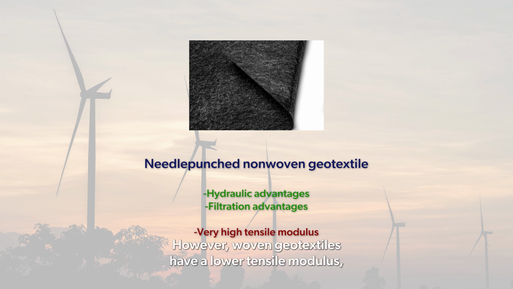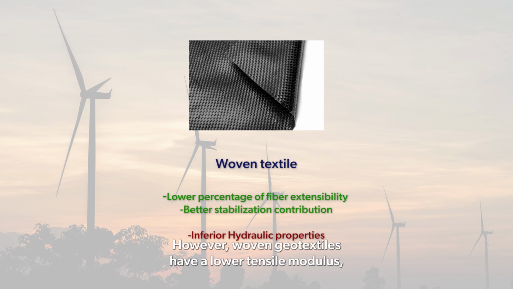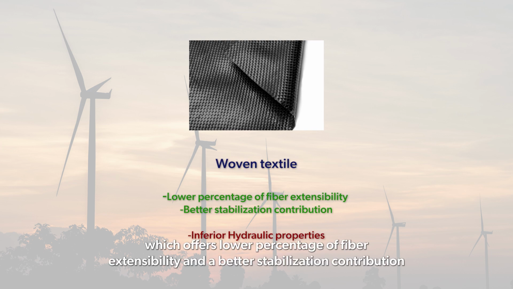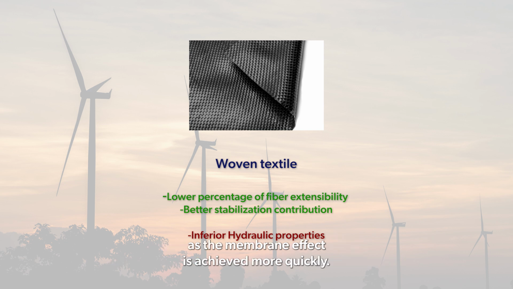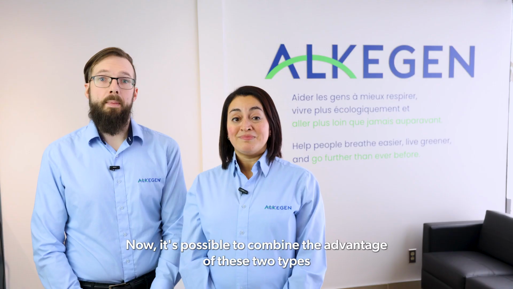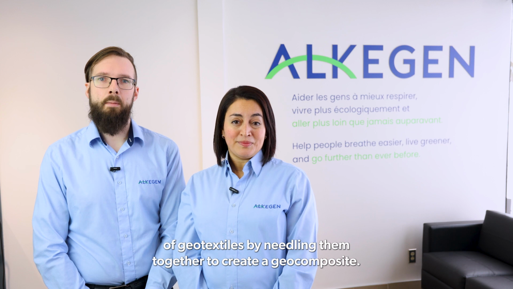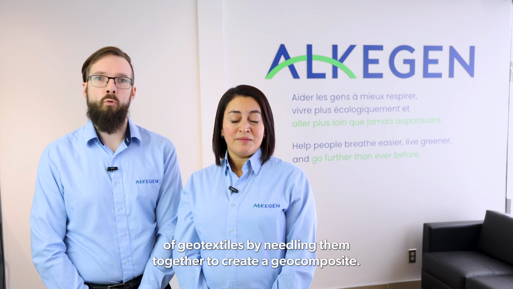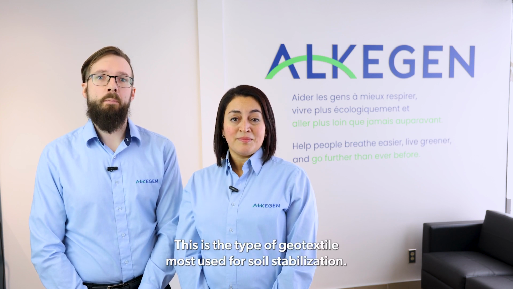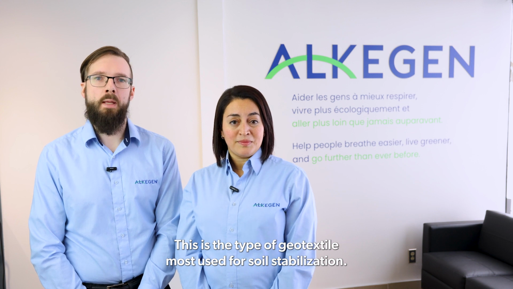However, woven geotextiles have a lower tensile modulus, so offer a lower percentage of fiber extensibility and a better stabilization contribution as the membrane effect is achieved more quickly. On the downside, they have inferior hydraulic properties. Now it's possible to combine the advantages of these two types of geotextile by needling them together to create a geocomposite. This is the type of geotextile most used for soil stabilization.